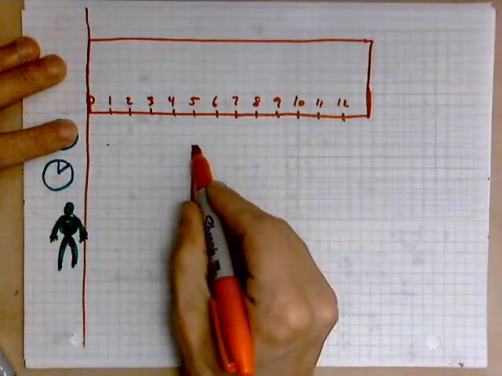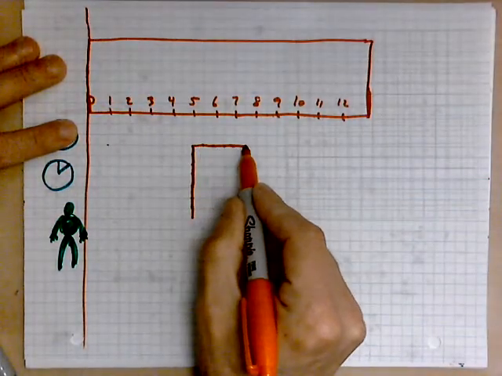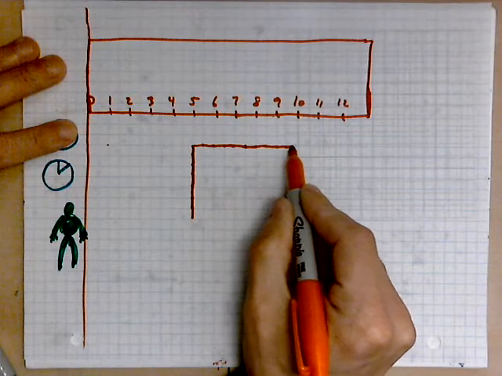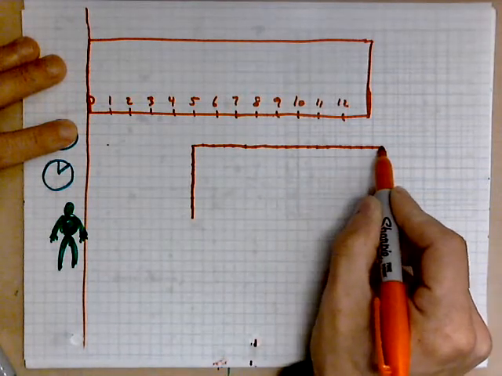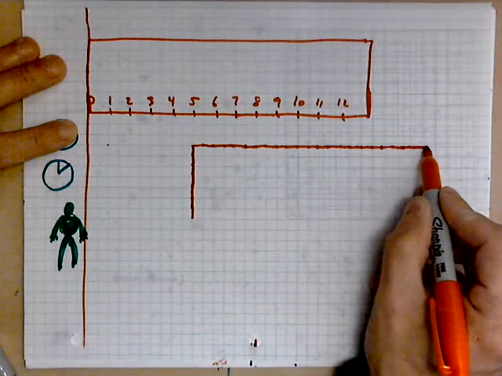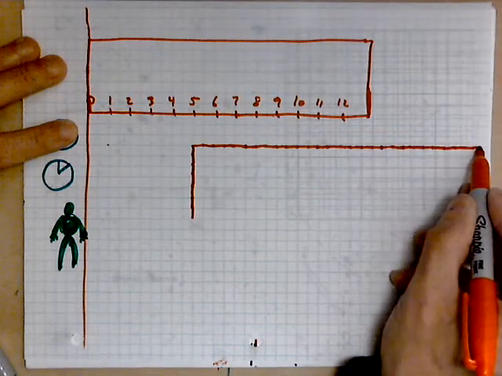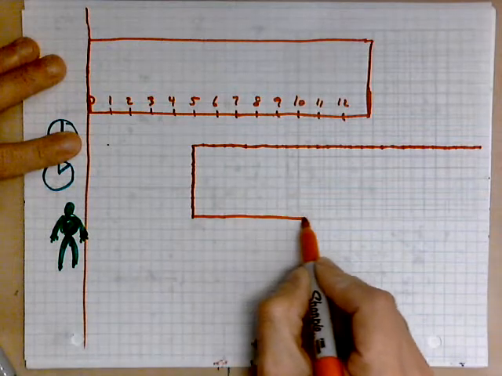So we count: 1, 2, 3, up to 27. So this is our ruler, okay?